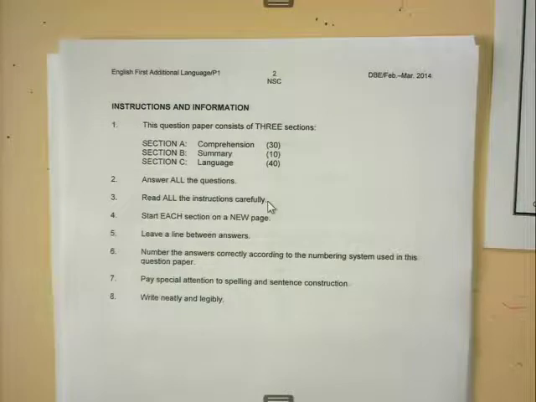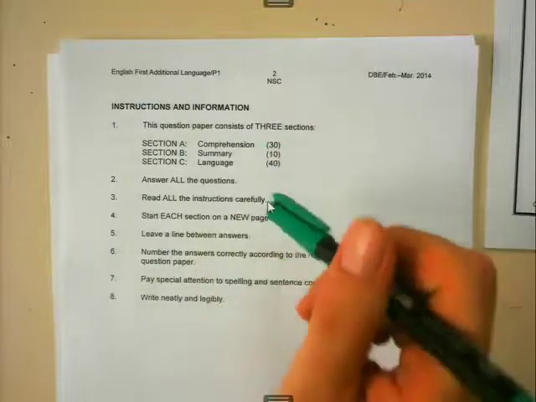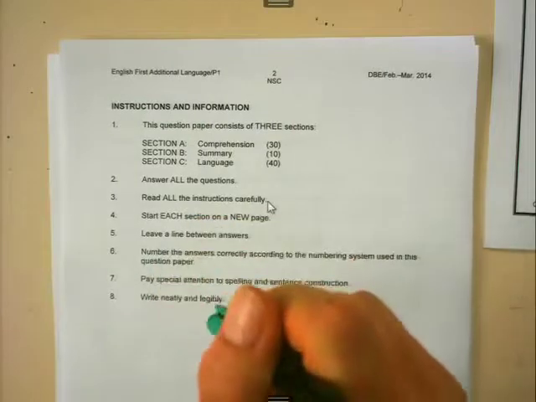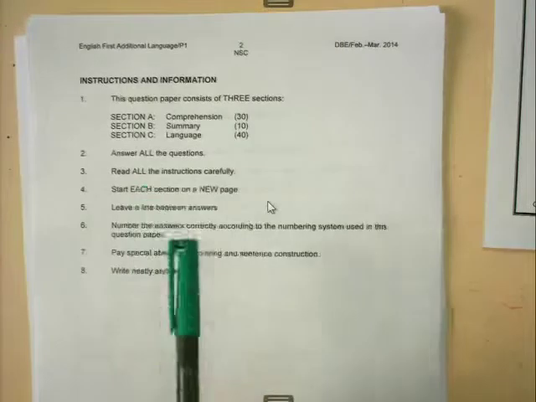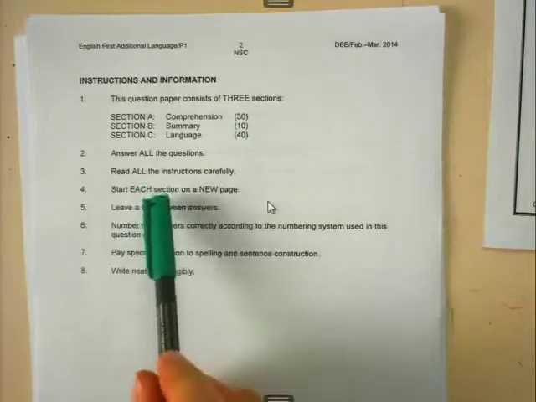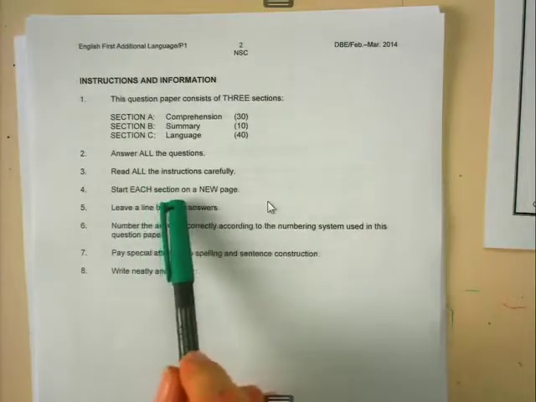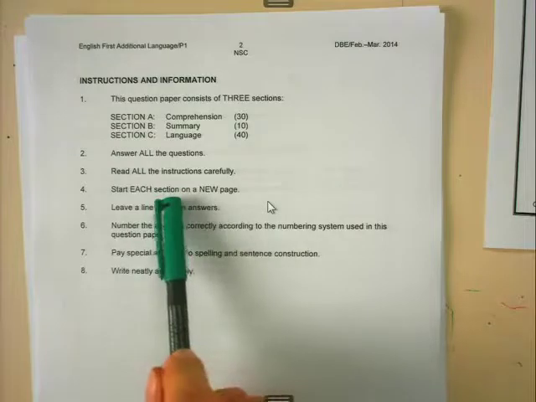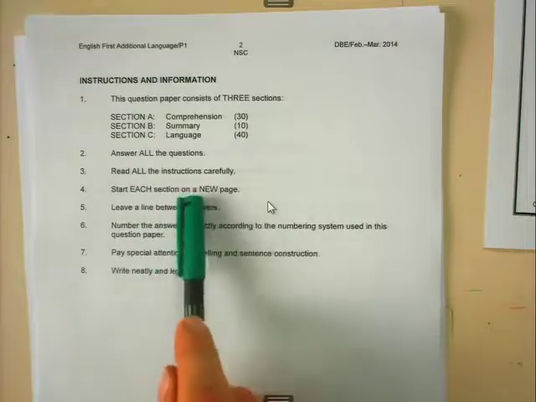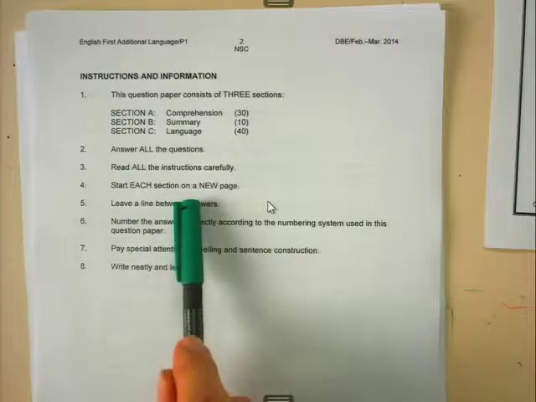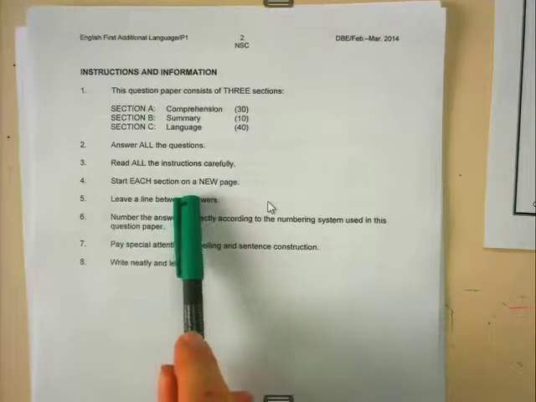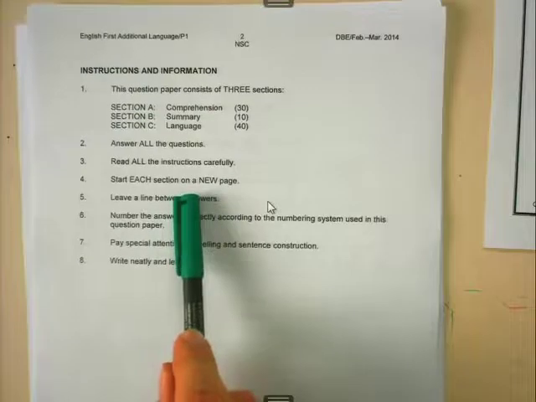Then you have to remember to try and answer all the questions. And at every question, you're also going to get instructions, and you have to remember to read all those instructions as well. And then remember the markers at the end of the year. It's a lot of scripts that they have to mark, and sometimes they get very tired. So you have to structure your answer script in such a way and answer your questions in such a way that it's easy for them to find the information and to mark it.